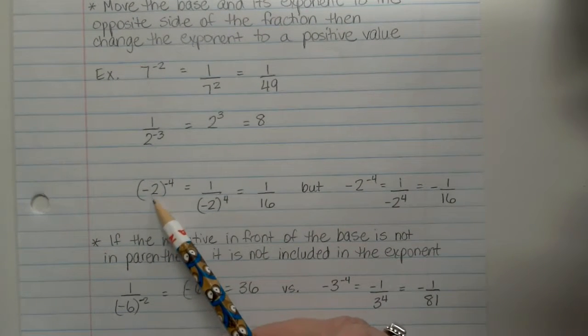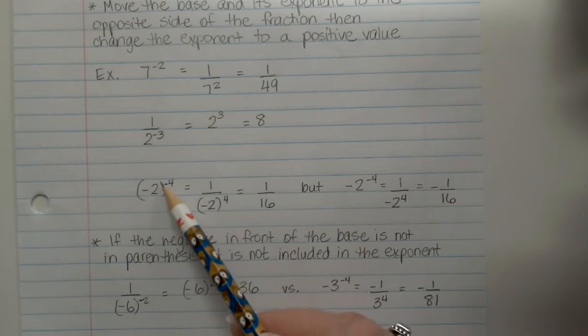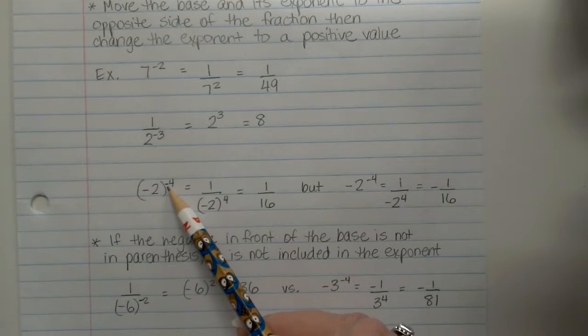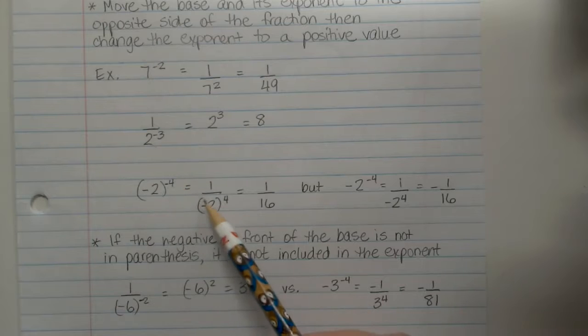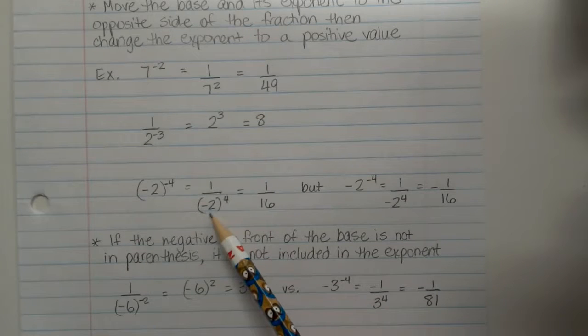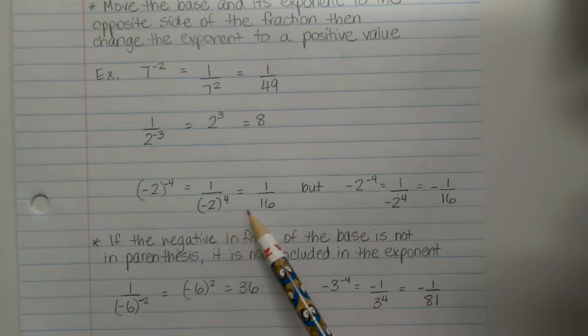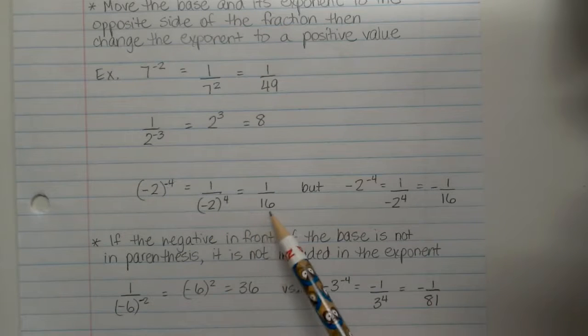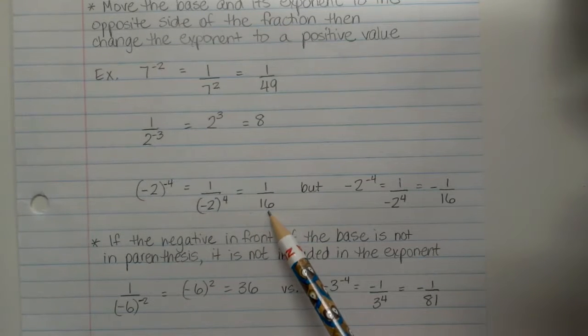Now, if you have a negative number, don't get confused. It's okay. If you have a negative number, just treat it as anything. This negative exponent is saying take the negative 2 to the 4th and put it in the denominator because it's currently in the numerator. And then you can evaluate it as normal. This is the same as saying negative 2 times negative 2 times negative 2 times negative 2. There's 4 of them together, and that's why you get a positive answer.